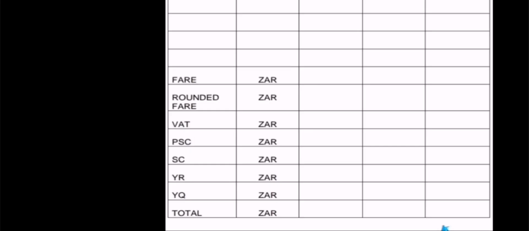So each city has its own tax allocated. Like JNB is 52, Durban is 48, Cape Town is 48, and if you have to add all of those cities up, you do that.